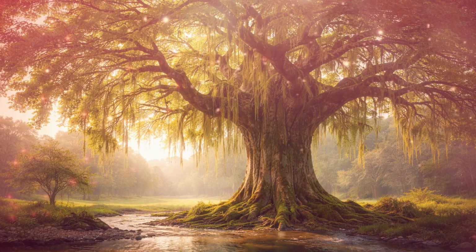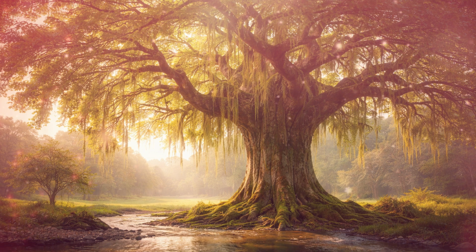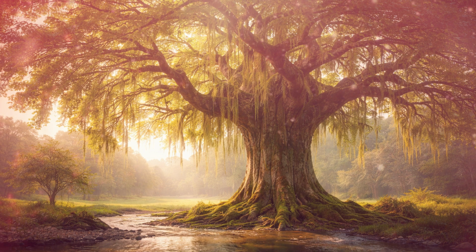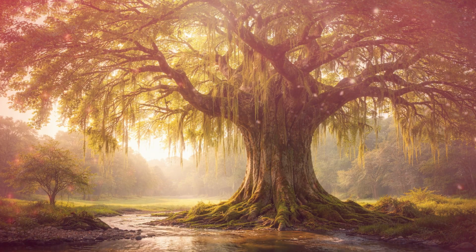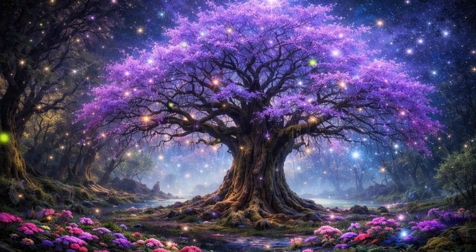A tree is defined botanically as a perennial plant with a single main stem, known as a trunk, that supports branches and leaves above the ground. Unlike smaller plants, trees build woody tissue that strengthens year after year, allowing them to grow taller and wider as time passes. This wood is formed through a precise and ongoing process inside the trunk, where new layers are added just beneath the bark. At the outer surface of a tree is the bark.